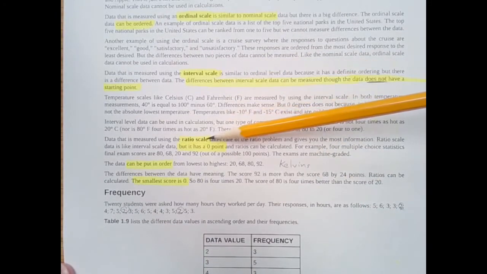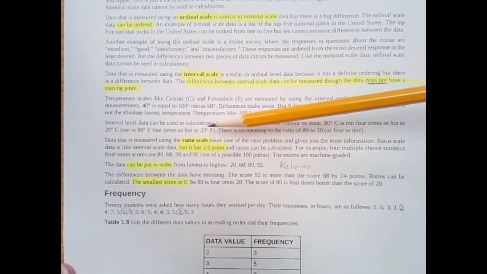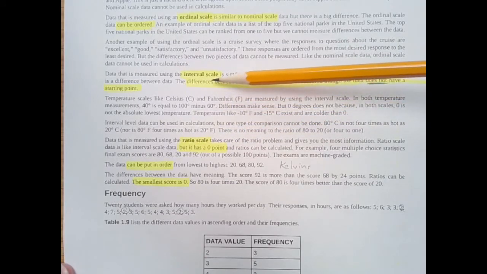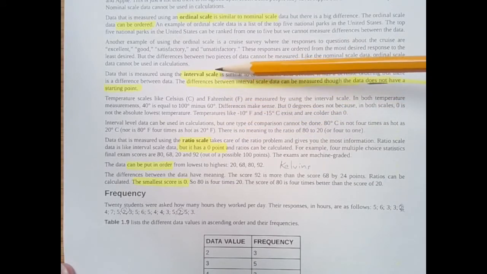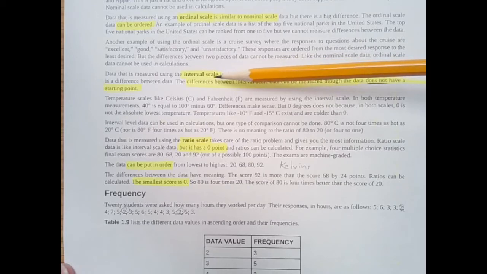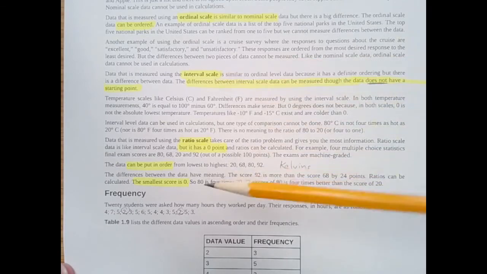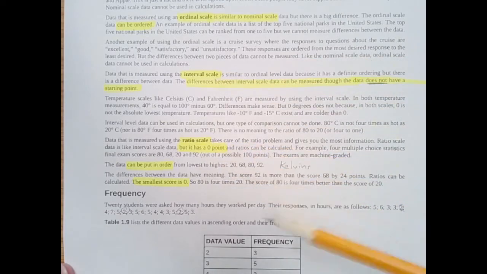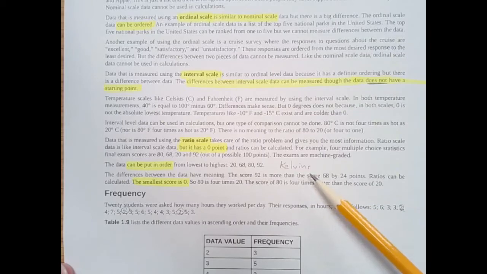Interval and ratio are very similar in that the differences have meaning between their data points. The interval would be like taking your temperature and looking at temperature in Fahrenheit or Celsius. You can have negative temperature, so 0 is not the beginning. But if you look at the ratio, you might have something called kelvins. If you measure temperature in kelvins, kelvins has an absolute 0 starting point.